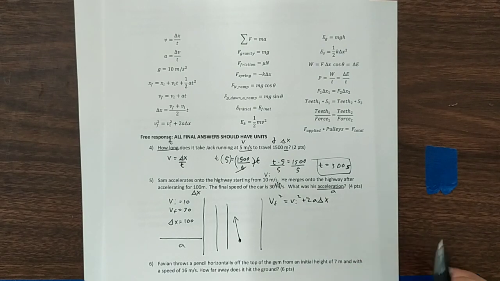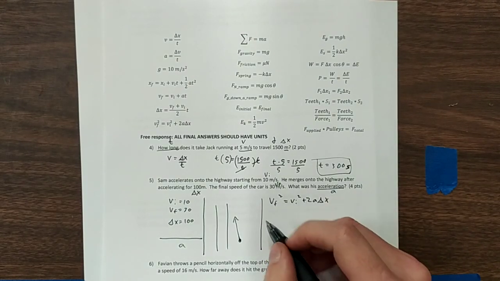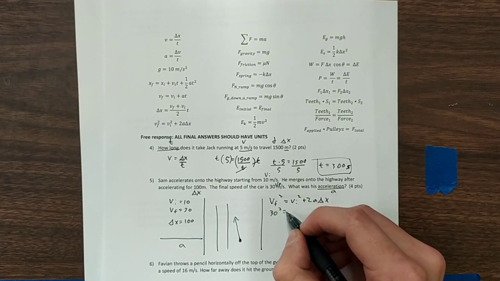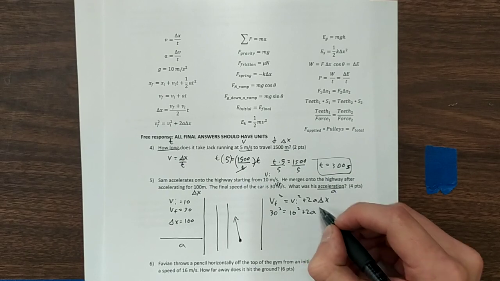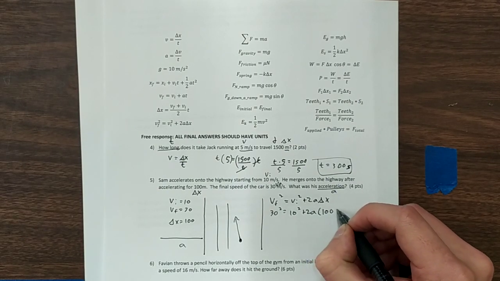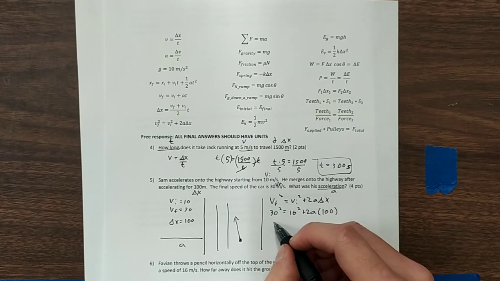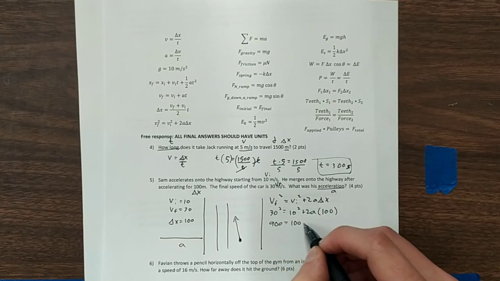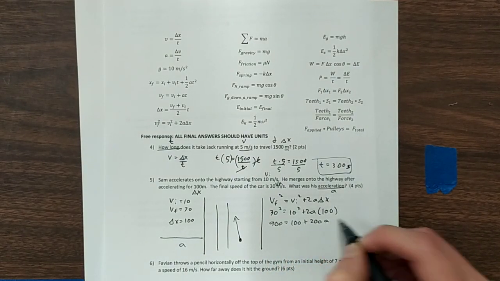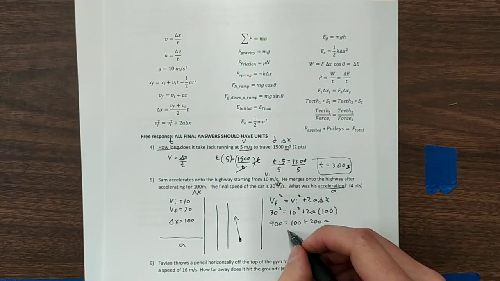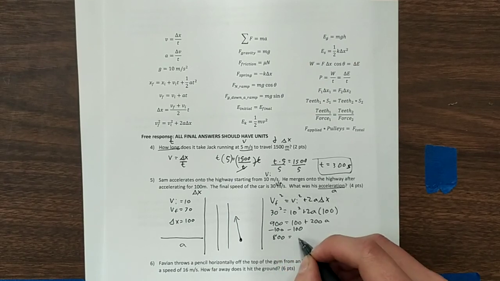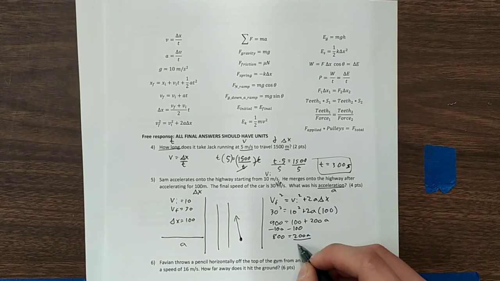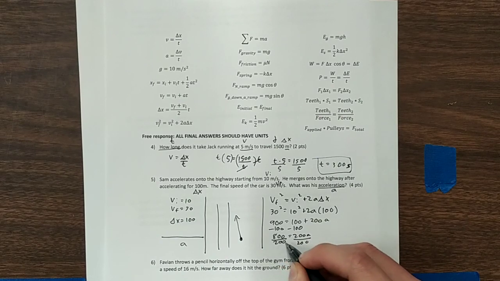All right. Now I'll go through and solve. So I'll plug in my numbers. So VF 30 squared is equal to 10 squared plus 2. Again, A is what I'm solving for, so I'll leave that as a letter. A, and then delta X is 100. Okay. So I get 900 is equal to 100 plus 200A. It's just a simplification step. Move my non-variable term over to the other side, so I get 800 is equal to 200A. Divide by 200, I get 4 is equal to A.